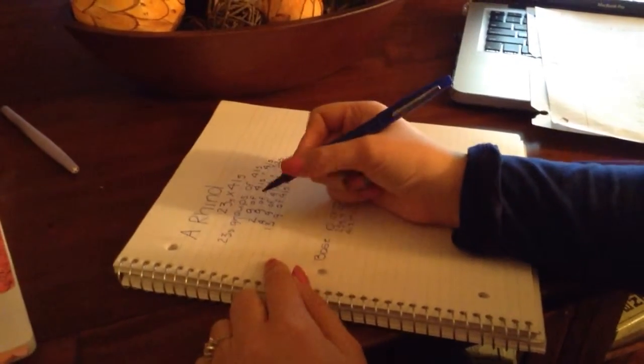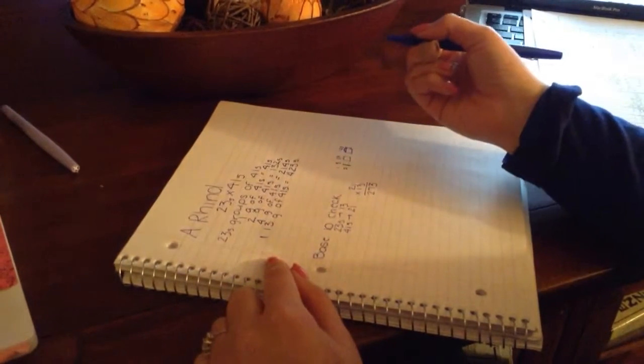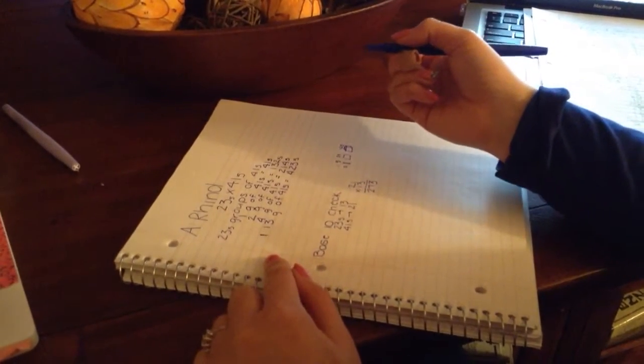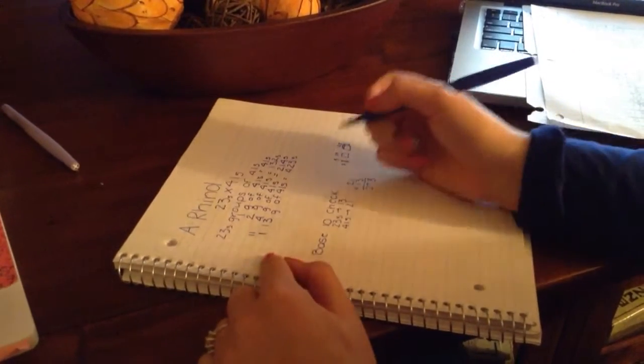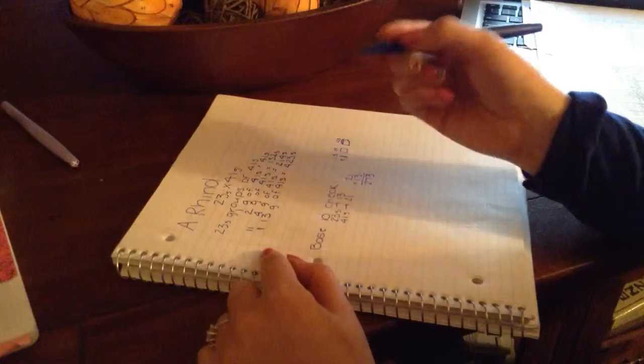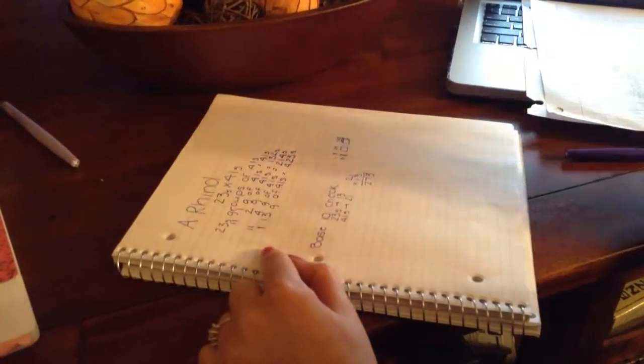So we're going to have one of the 13 groups of 41 base 5, two of the four groups of 41 base 5, and two of the 1 groups.